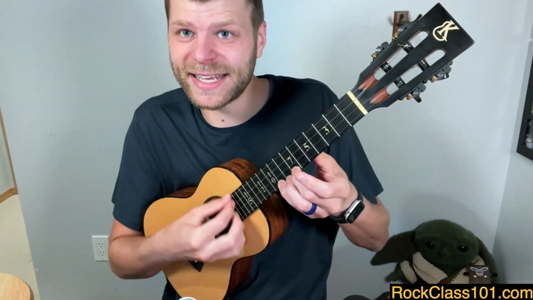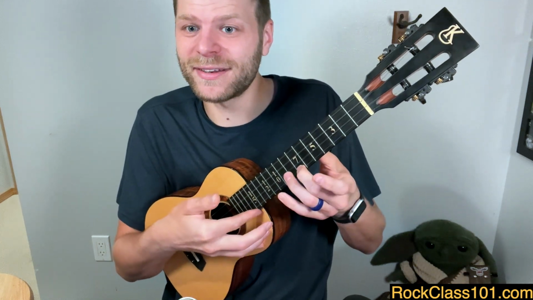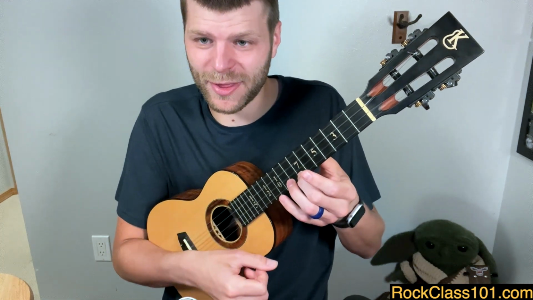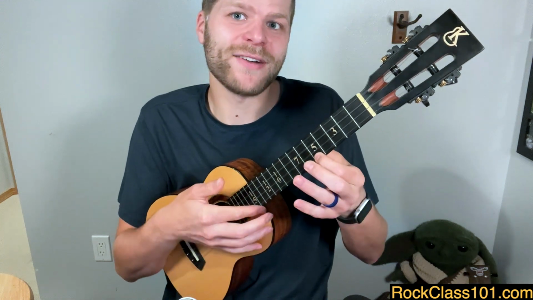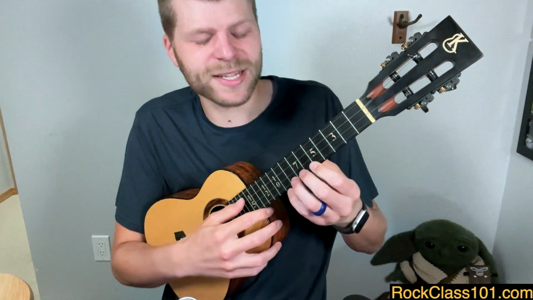And again, if I accidentally hit some other strings, that's totally fine. I'm going to do it again for the 7, and then the open G with the thumb, and then up on the 5 with the index, and then the open G with the thumb. And so that sounds something like this.